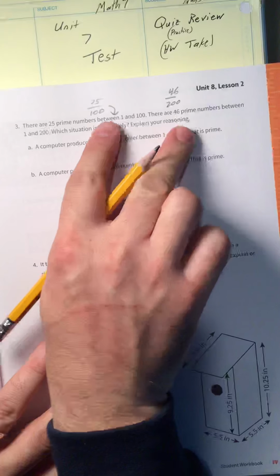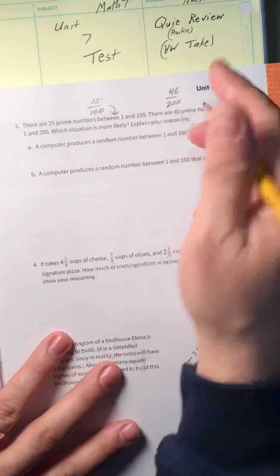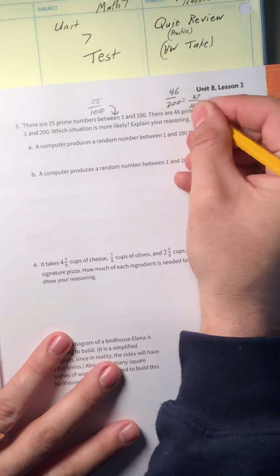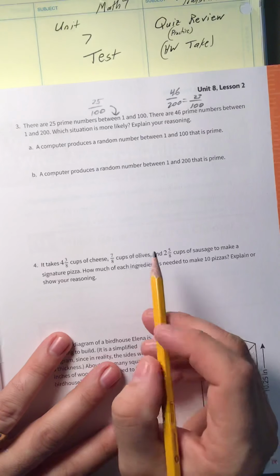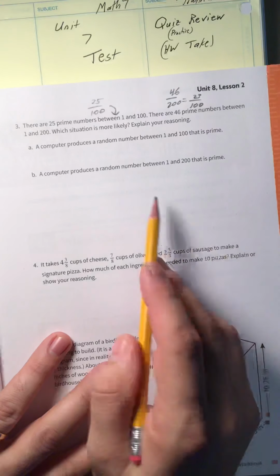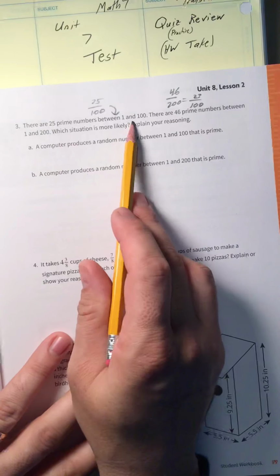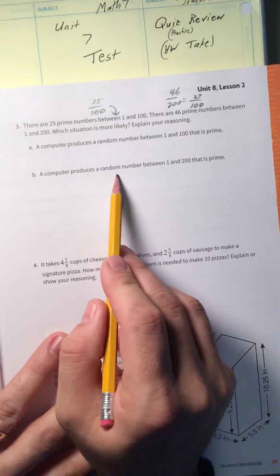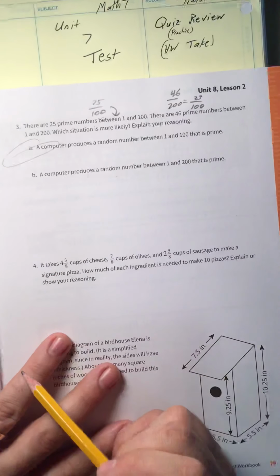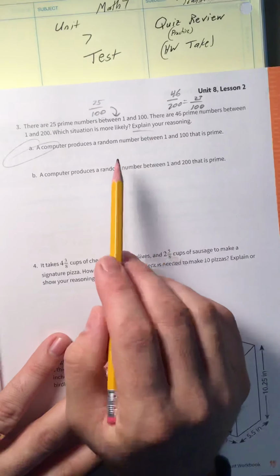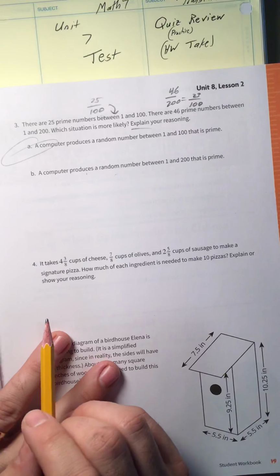And so it's hard to compare fractions unless they have a common denominator. So I could just reduce this one. That's 23 out of 100. Okay, so which one is more likely? A or B. So picking a prime number out of 1 to 100 or picking a prime number out of 1 to 200. And it appears this one is going to be higher, so that's the one that's more likely. Explain how you know. When I got a common denominator, it was more likely. It happened 2 more times out of 100.